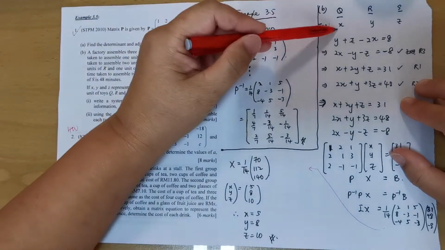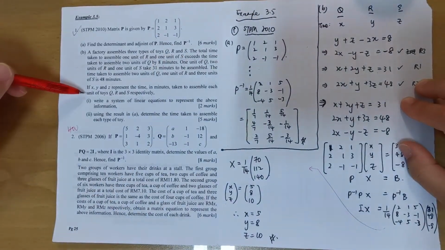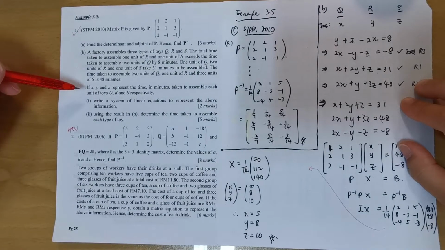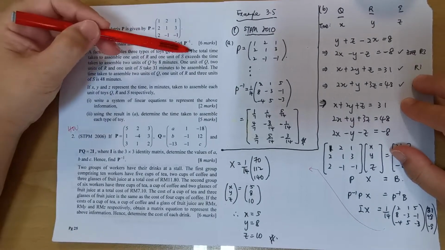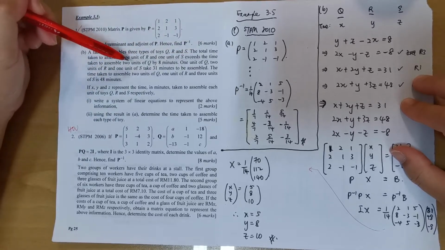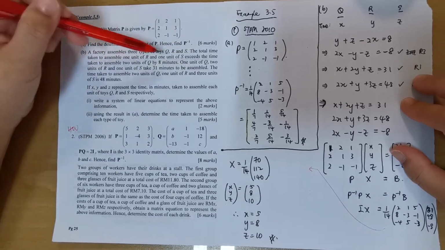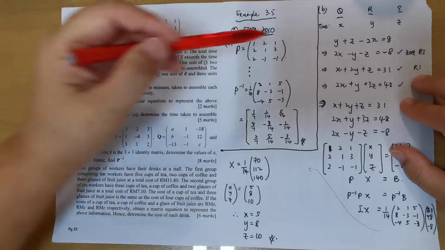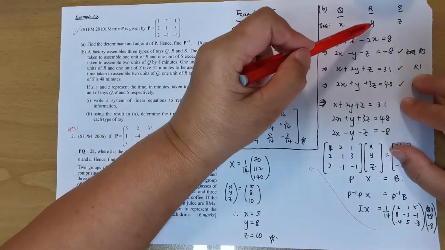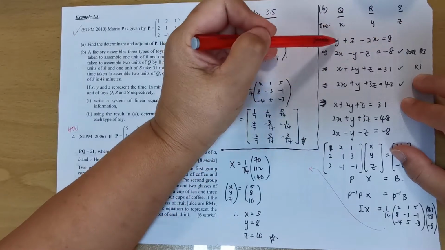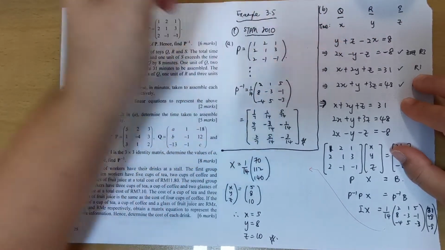This is our variables X, Y, Z. Now only we go and form the equation. First one, the total time taken to assemble 1 R and 1 S, that is 1 Y and 1 Z. So Y plus Z.